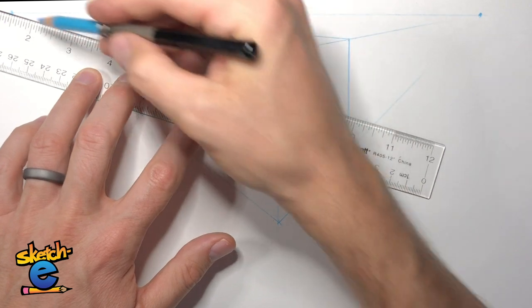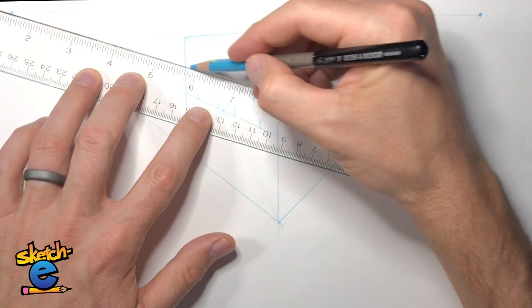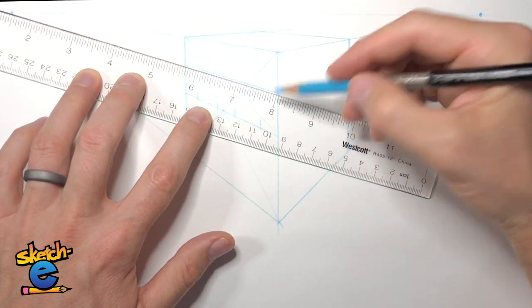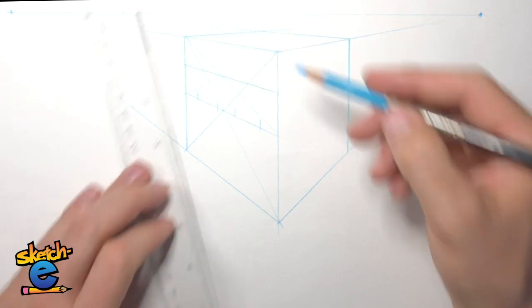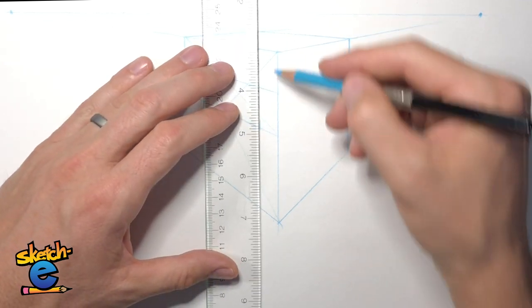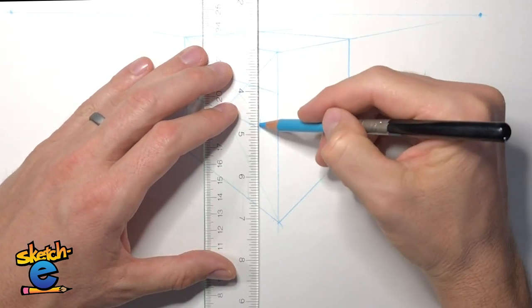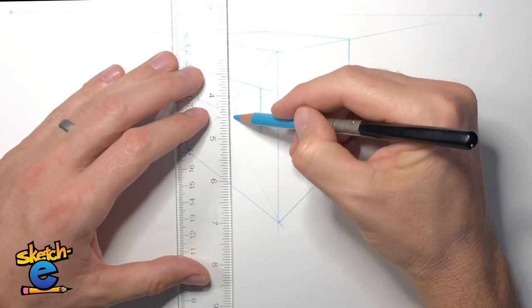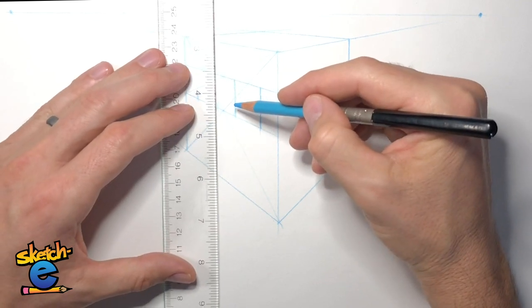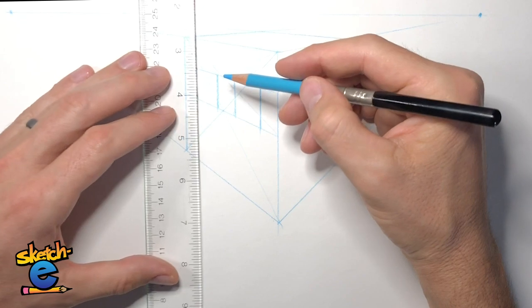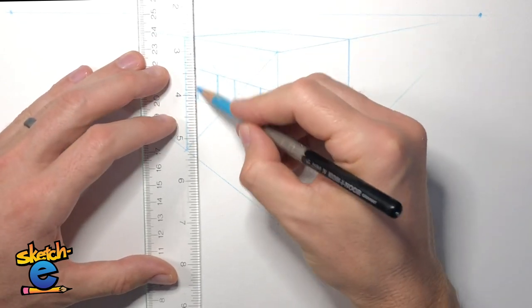Line up my ruler to the vanishing point, and I have just determined the center of that portion of the plane. So now, that is the top of his eyes. To draw the sides of his eyes, I just line these up parallel. Boop. Boop. Boop. Boop. So those are his eyes.